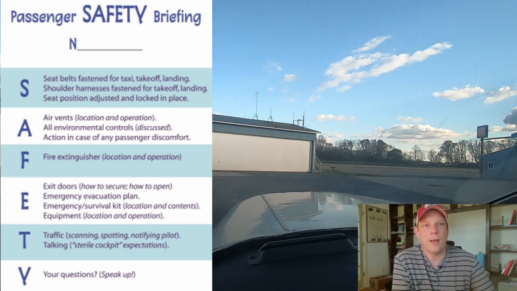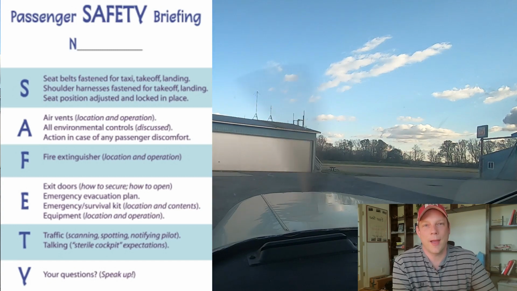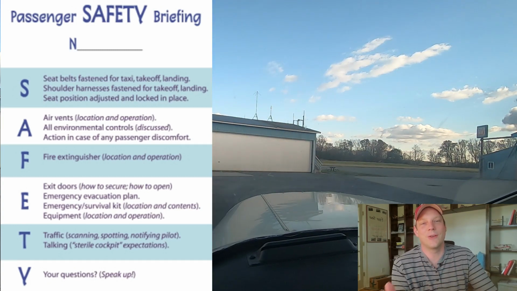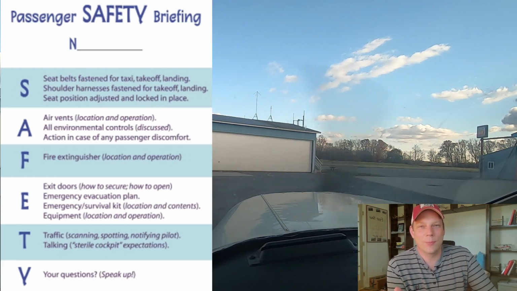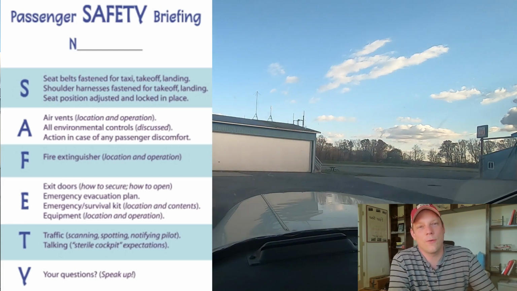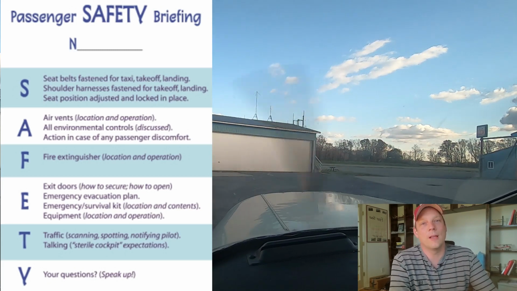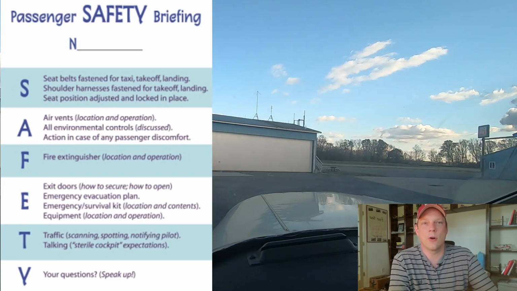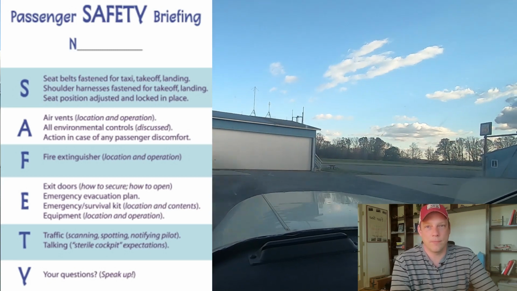A is the next one, and this generally refers to air vents and environmental controls. One time I finished a flight with my little boy in the back, and he's like, "Dad, my feet are so cold I can't even feel them." He had an air vent back there that was blowing on him the whole time. Things like this we want to prevent. Also let the passengers know that if they aren't feeling well, to let you know sooner rather than later, and then maybe you can adjust some controls to get some more air moving, which might help them.